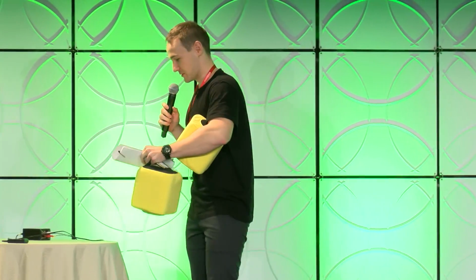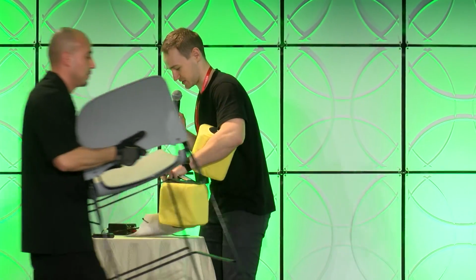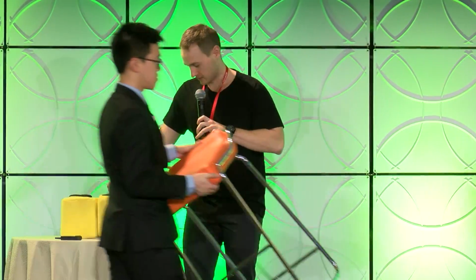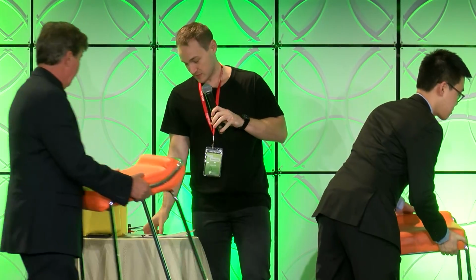So up next, we have a panel, but while they set up, I'm curious, this next panel is about how to create a smart contract on Neo.